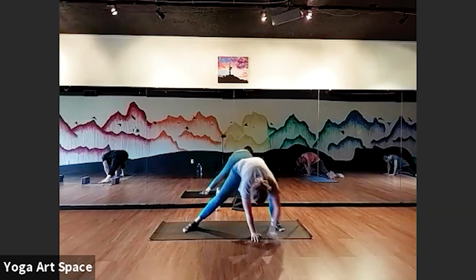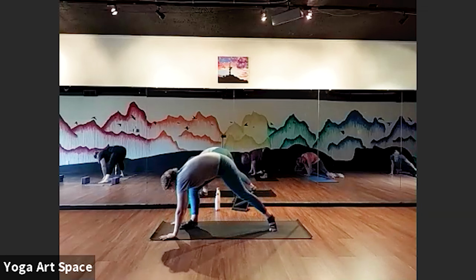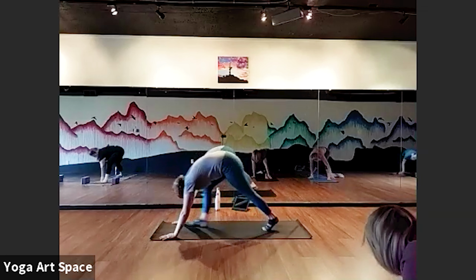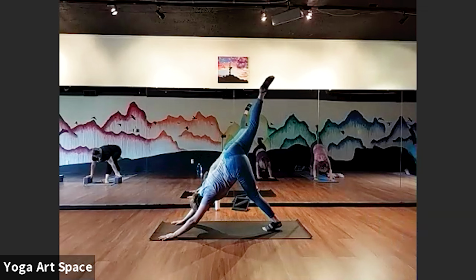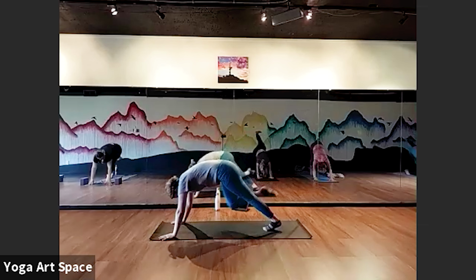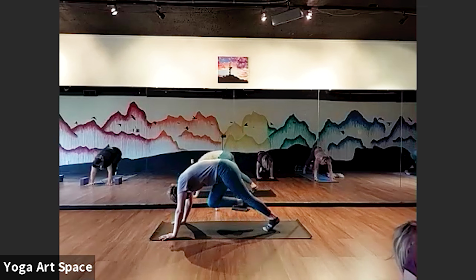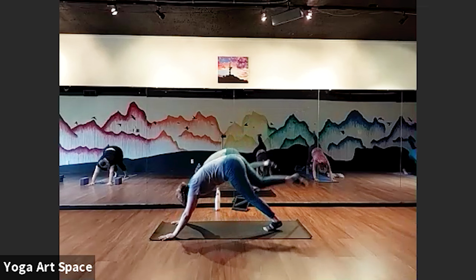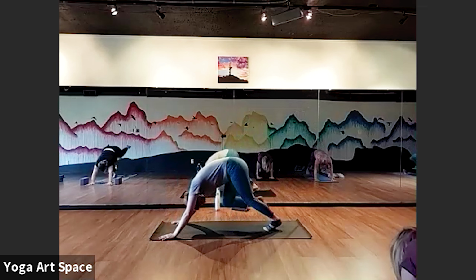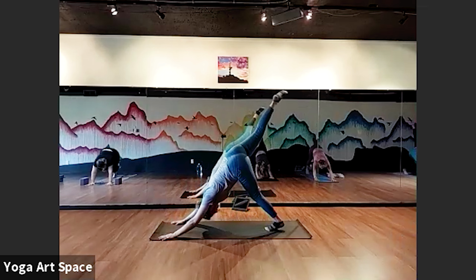As we walk our hands back up to the top of the mat, this front foot is going to swing back, three-legged dog. Shift forward to plank, take that right knee to nose, and lift toes back. Two more like that. To nose plank, and up. One more.